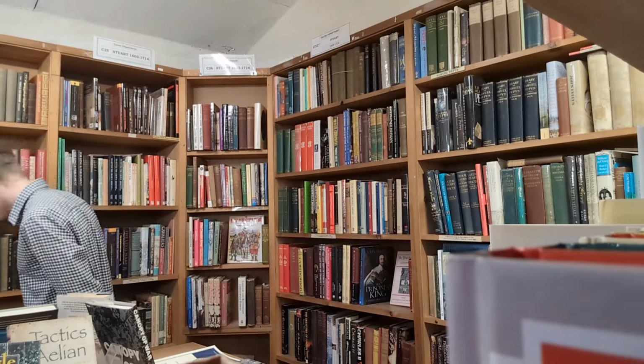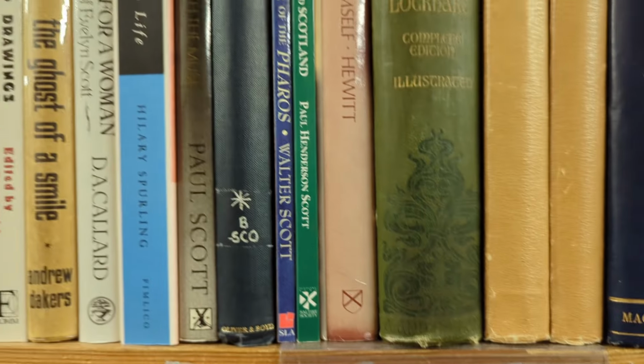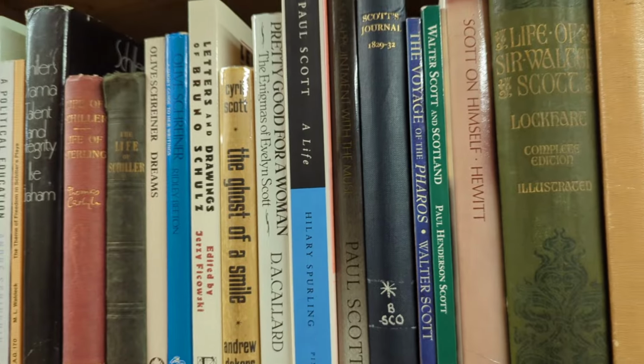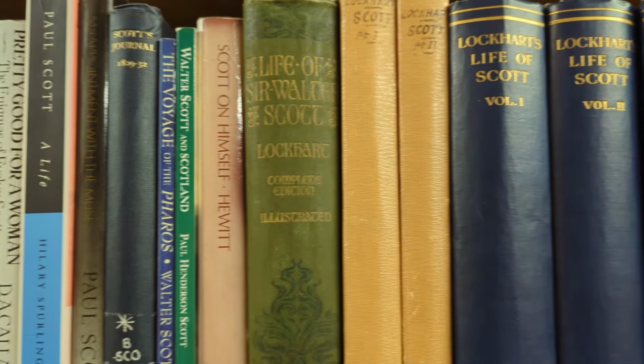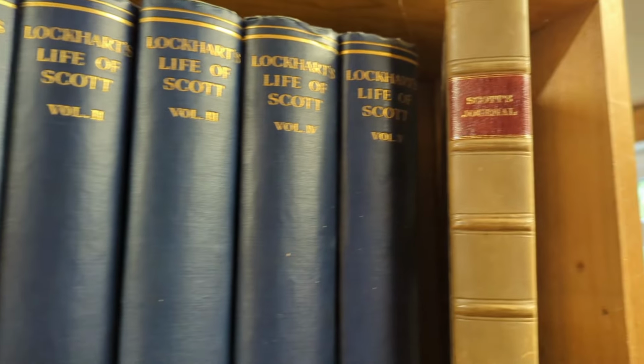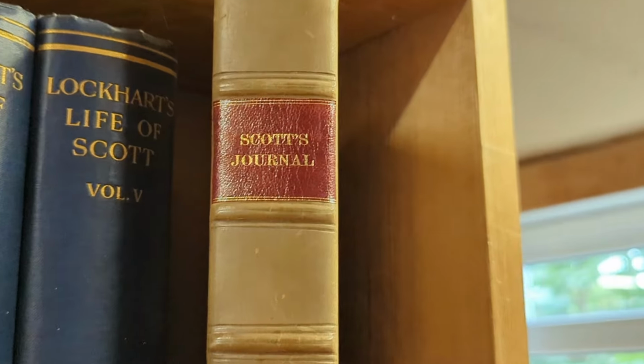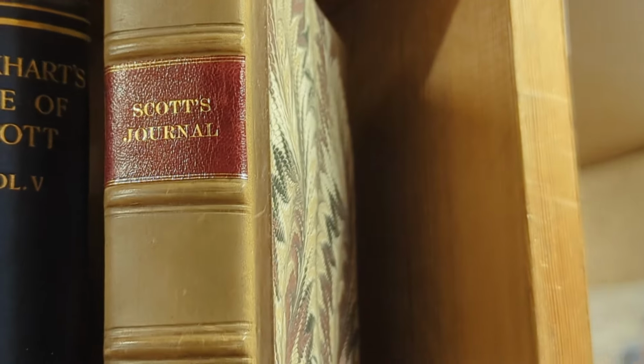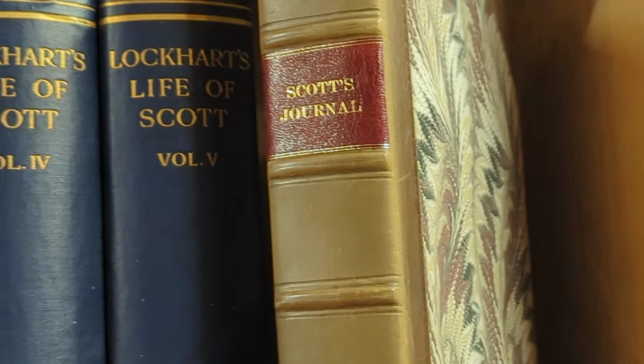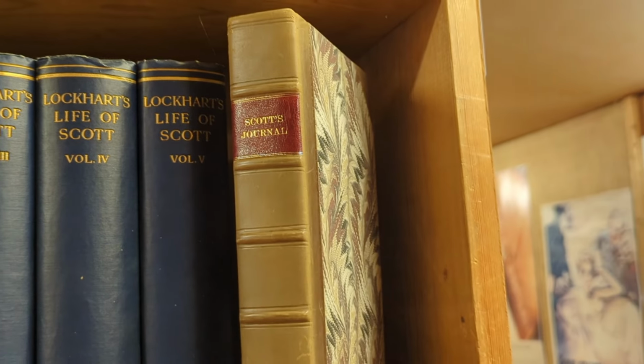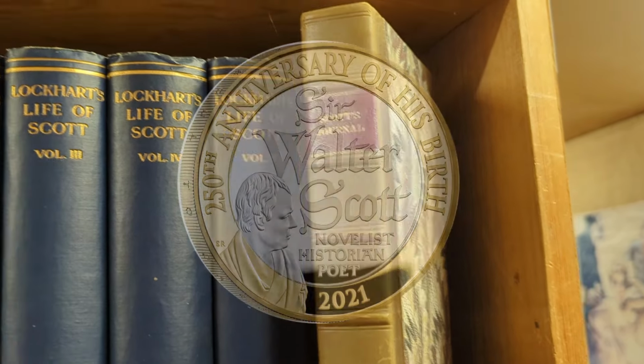There's over 200,000 books in this shop alone, but I have found amongst them a Sir Walter Scott section. Here we have the works of Sir Walter Scott, and as you can see there, Scott's journal. He was a journalist, a novelist, a playwright, a poet. I think he was all kinds of literary things. And now he also has the honour of being commemorated on a UK £2 coin.